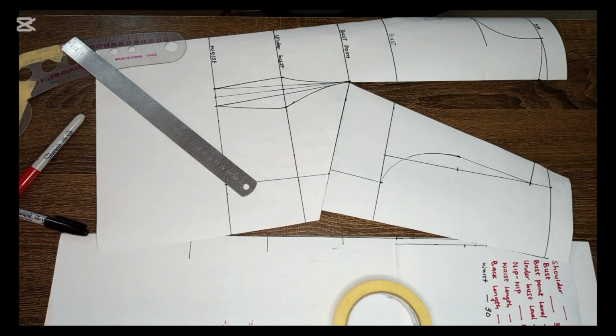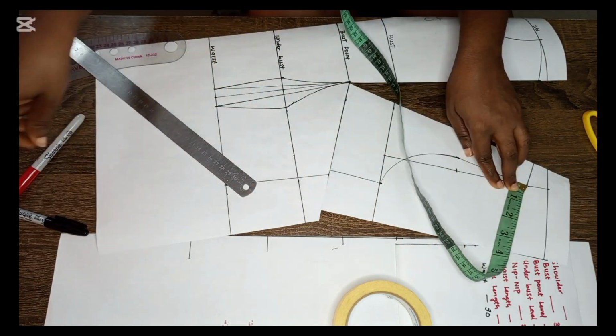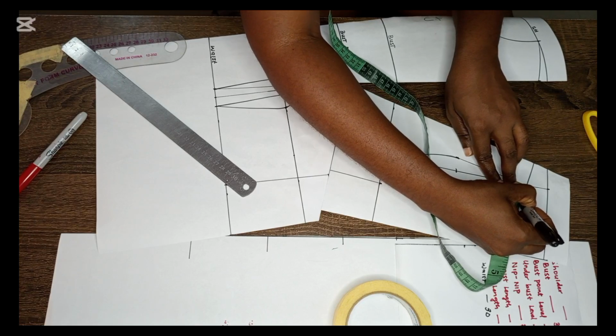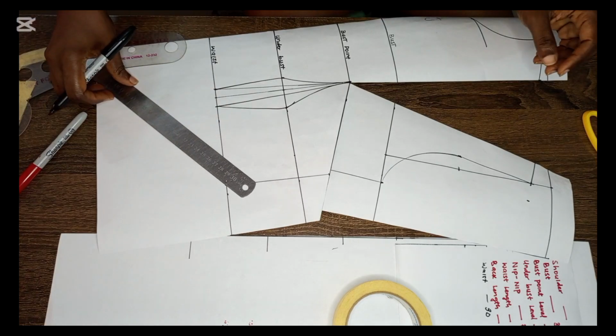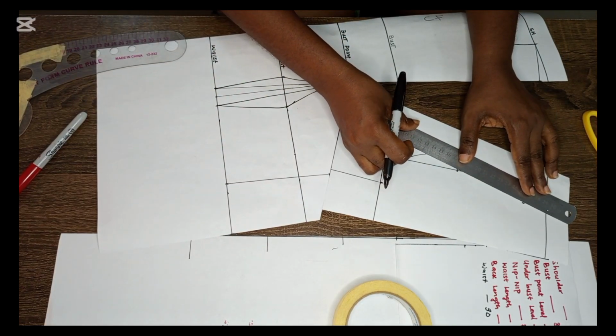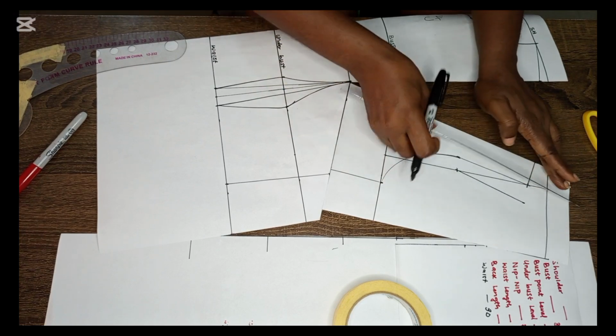This is it. The 1 inch we cut off on this shoulder line, we are putting it back here. This is 1 inch. Then with our ruler, connect it to this point here.